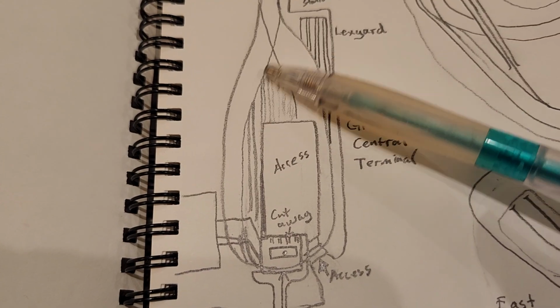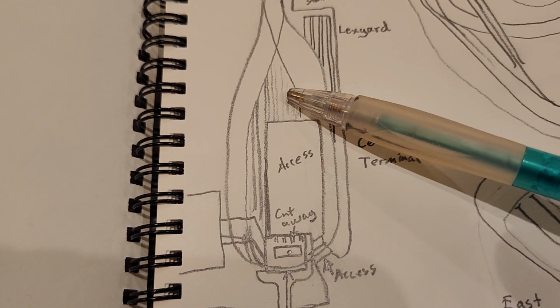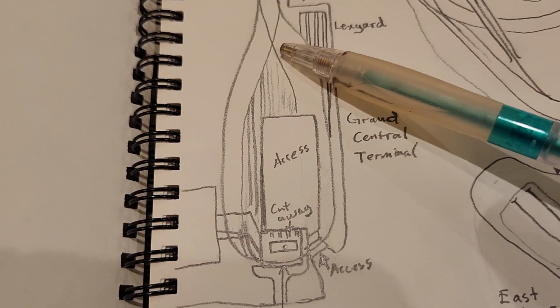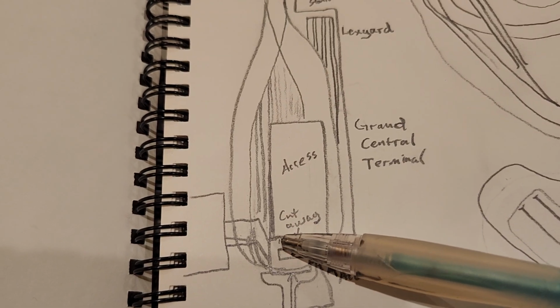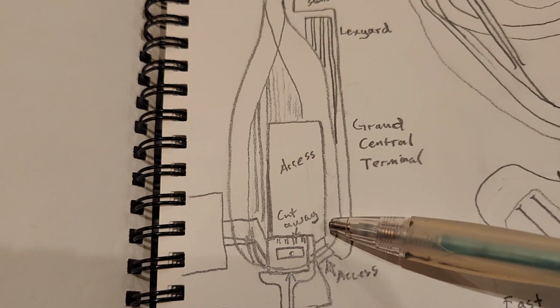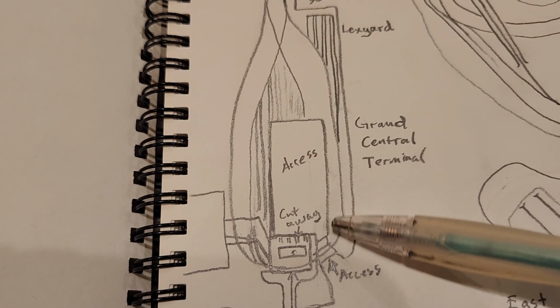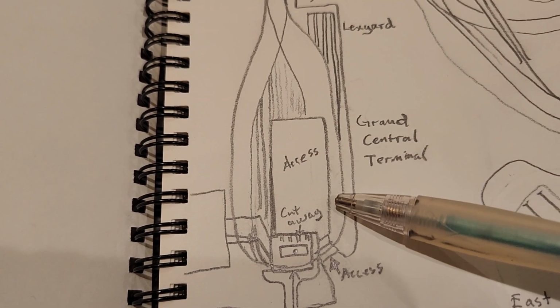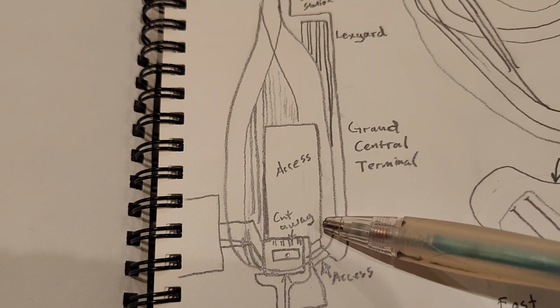On this side over here, all the tracks would be exposed, and a little bit of the tracks at the very ends of the platforms would be exposed over here. I don't know how many of the tracks I'll show over here when I get the final design done.